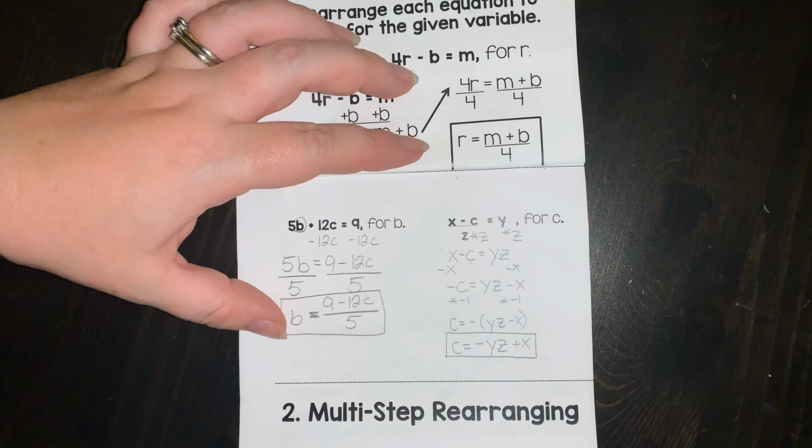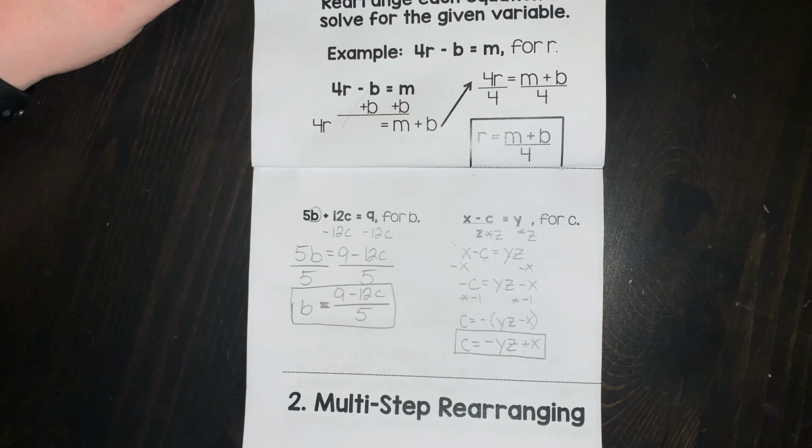That's all about multi-step rearranging literal equations.